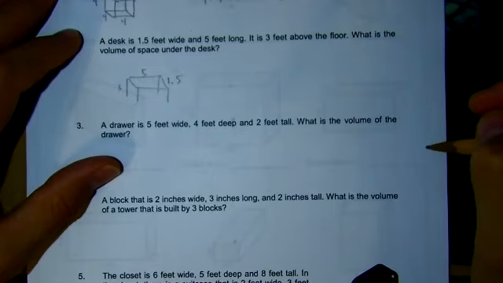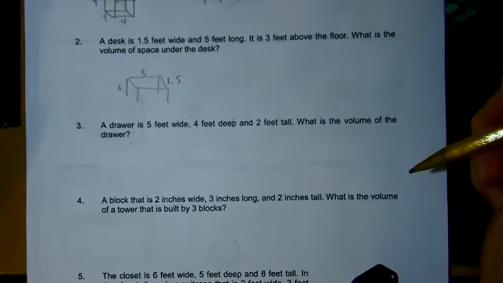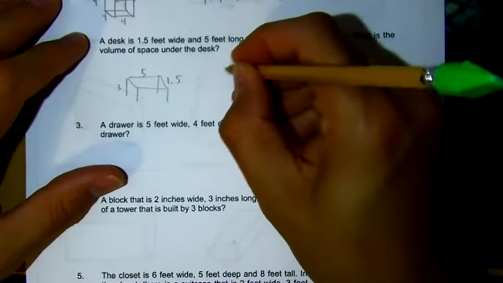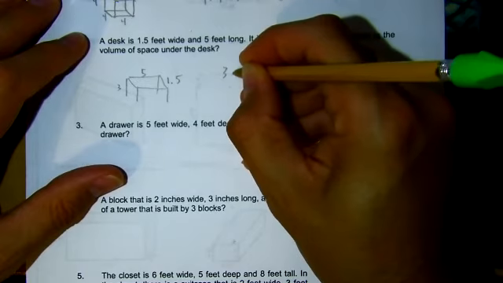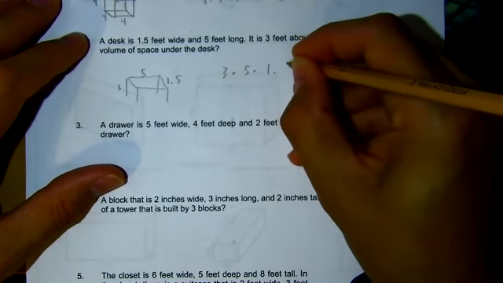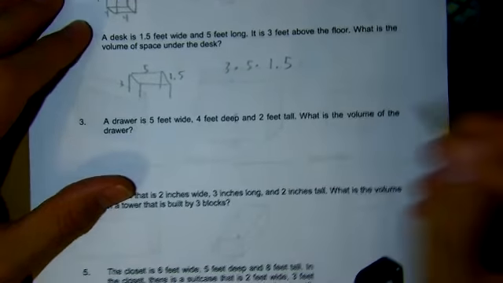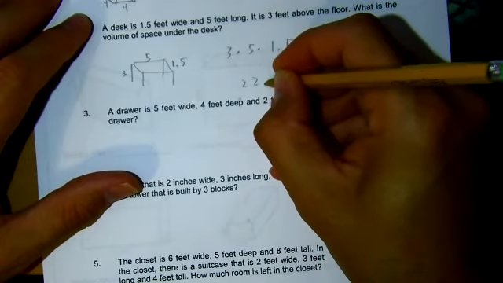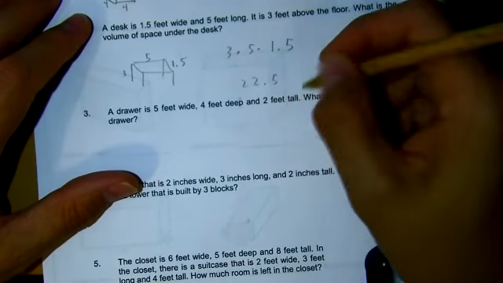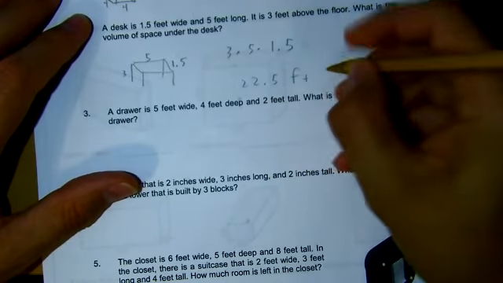So those are your 3 dimensions. What is the volume of the space under the desk? 3 times 5 times 1.5 is going to give you 22.5 feet cubed.